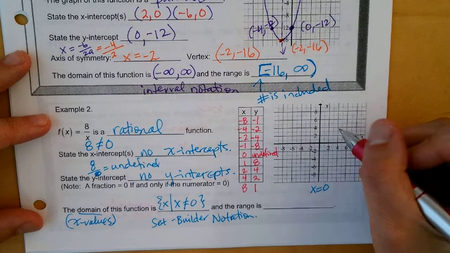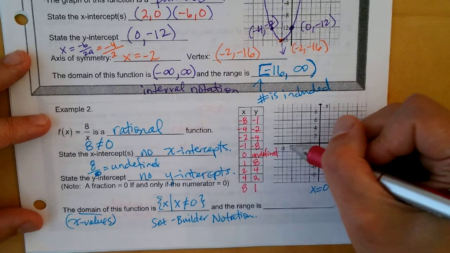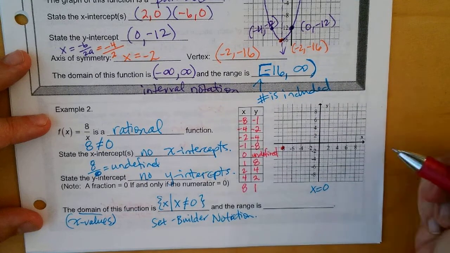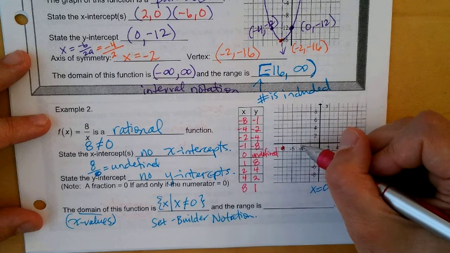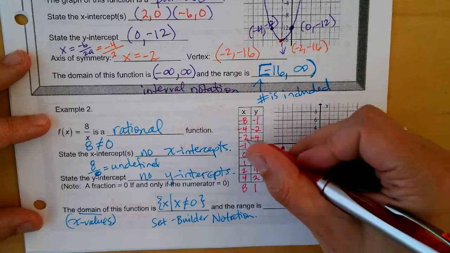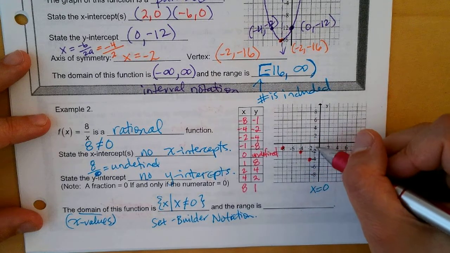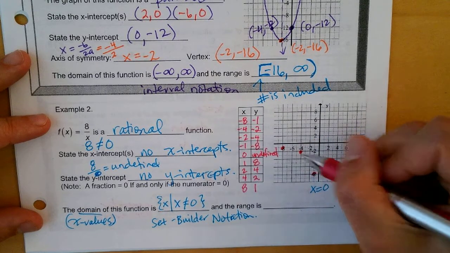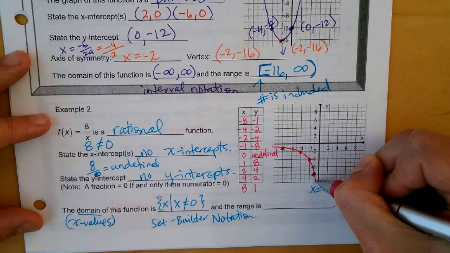1. Okay, so if I want to plot these points, I have -8, -1 is here, and you could plot and label those. -4, -2 is here. -2, -4 is here. And -1, -8 is here. So what I'm getting is this curve shape right here.